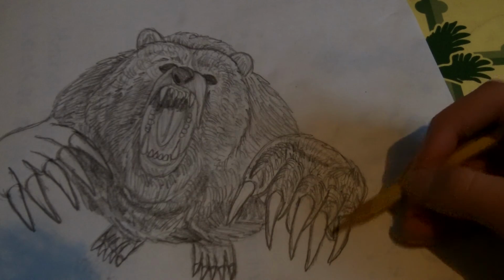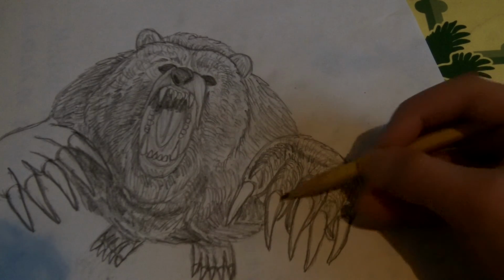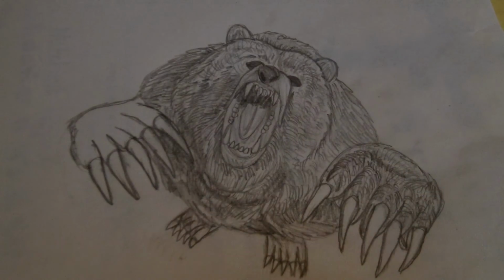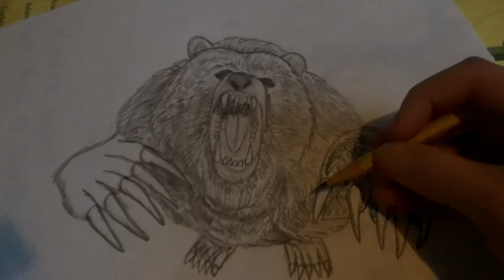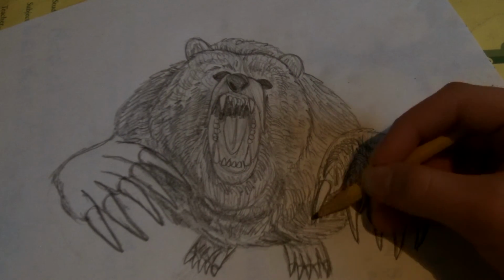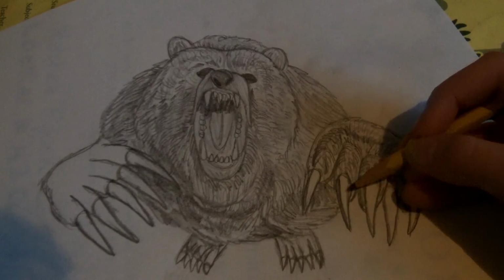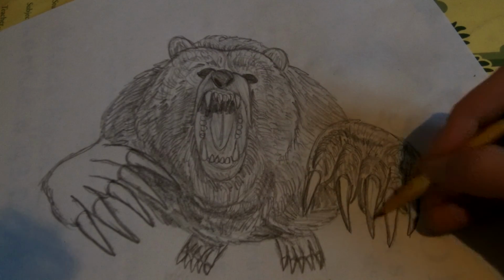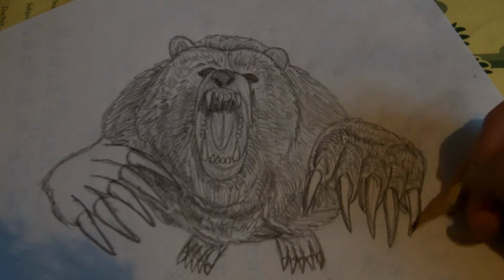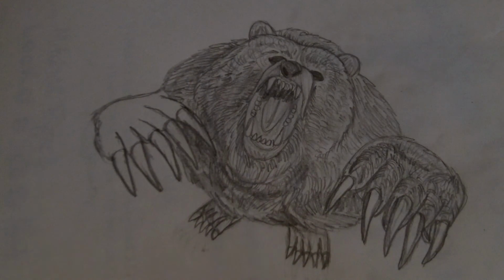And then we add it darker down here, and for the claws, they're not just white. You do want to add a little bit of blackish gray right here, so that there's some reflection and it really looks scary.